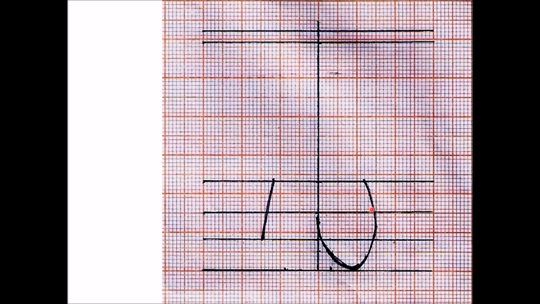I will draw first the distolingual cusp, which is convex in shape all around, and it is confluent with the cusp slopes and continuous with a developmental groove on the lingual surface, which is the lingual developmental groove. As you can see here, this is the developmental groove confluent with the cusp slopes, with the cusp ridges, and goes with the distal contact point to the cervical line.